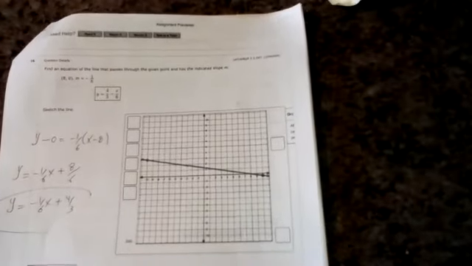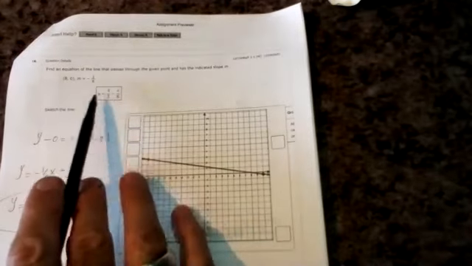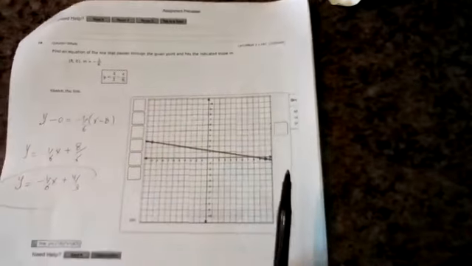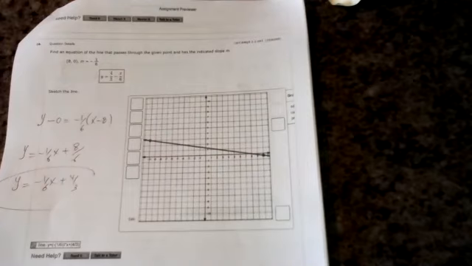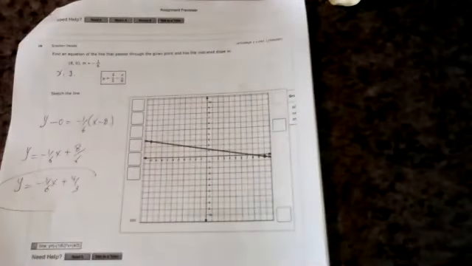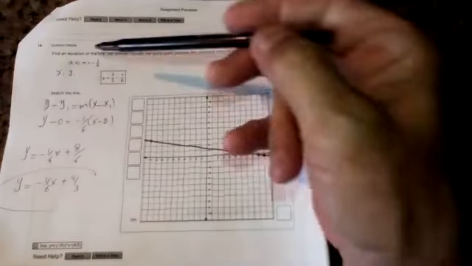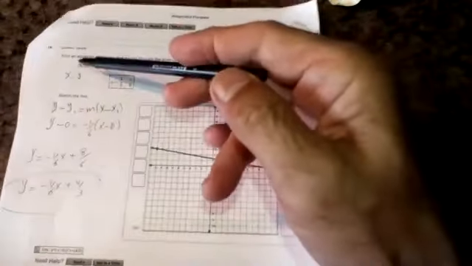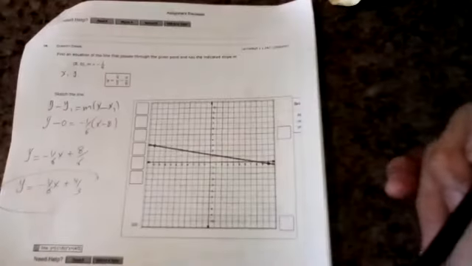Find the equation of the line that passes through this point, very similar. You just put everything in it and you graph it. So the point given in the problem, 8 and 0, is your x1 and y1. x1 and y1 is a pair of points given in the problems.